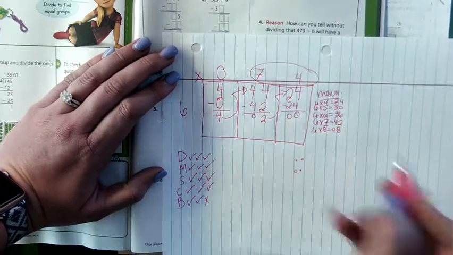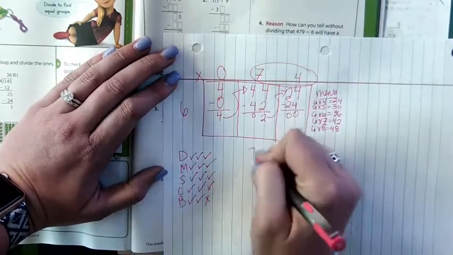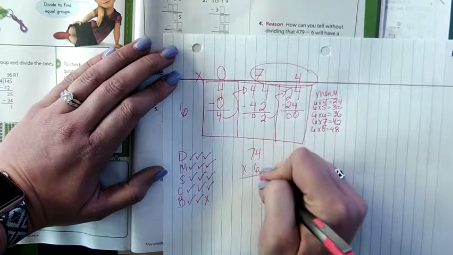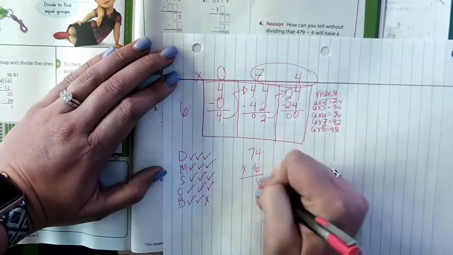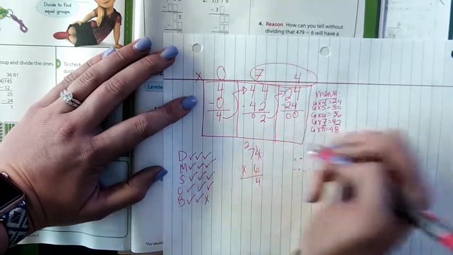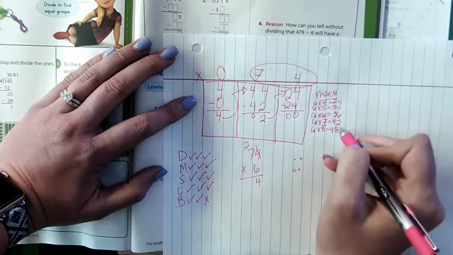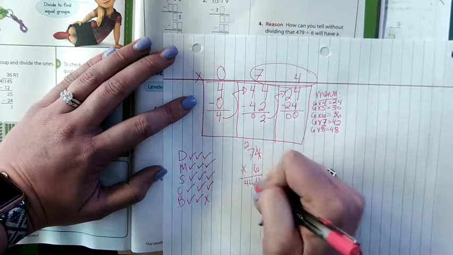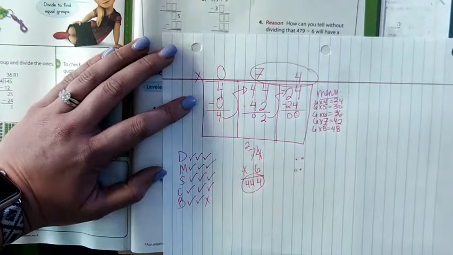And if we want to check our work, we do 74 times 6. 6 times 4 is 24. Drop our 4, carry our 2. 7 times 6 is 42, plus 4 is 44. So we know we got our answer right.